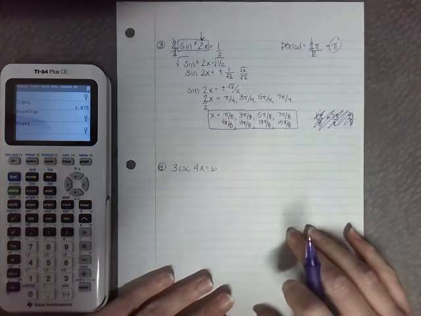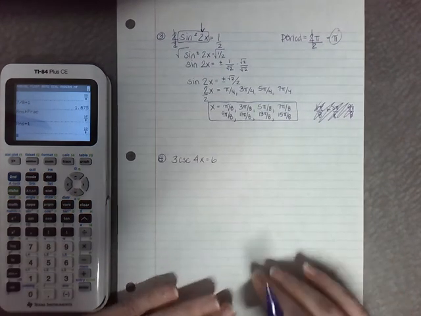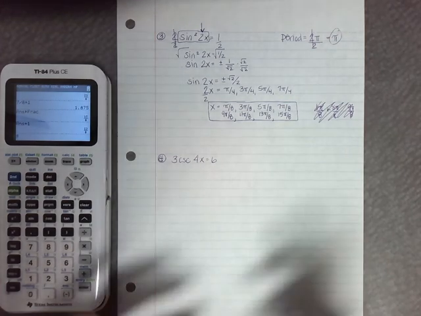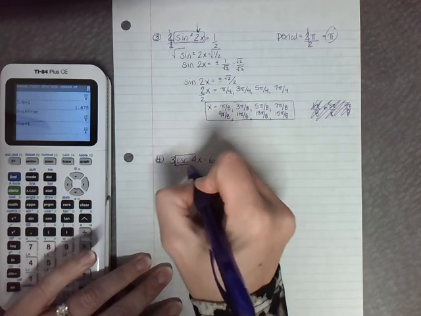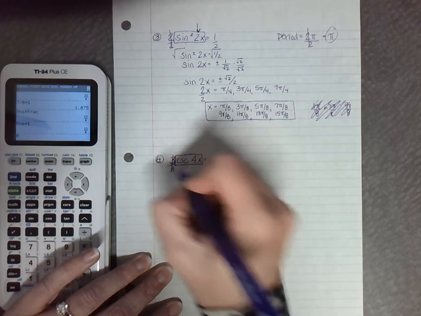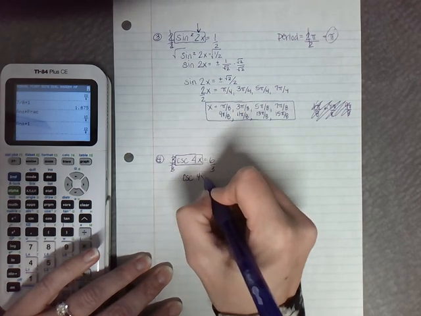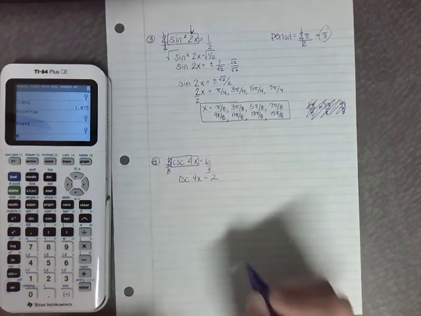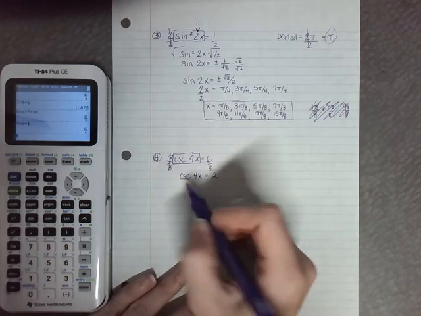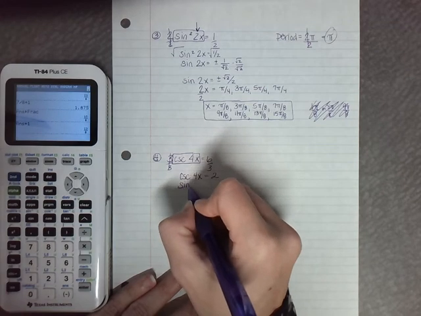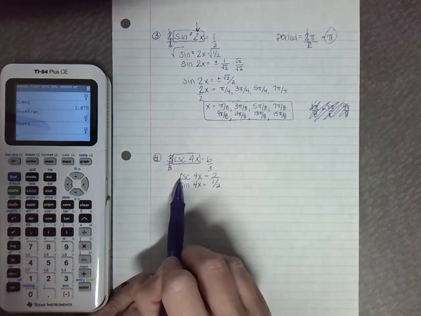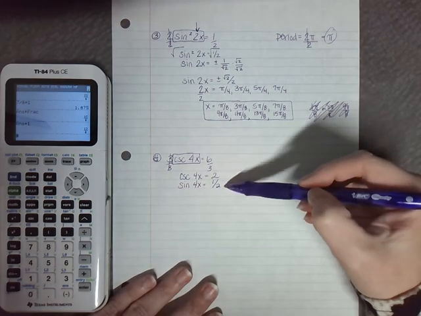All right, and let's look at one that is a reciprocal function. So for number 4, we have 3 cosecant of 4x equals 6. All right, so we want to isolate the cosecant of 4x by dividing both sides by 3. So we have cosecant 4x equals 2. Just like in the previous problems, we don't like to deal with cosecant, so we're going to do its reciprocal instead. So the sine of 4x is 1/2. We can always change this to its reciprocal as long as we flip this.